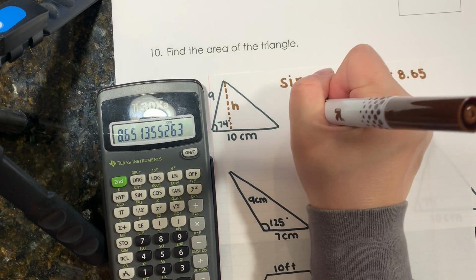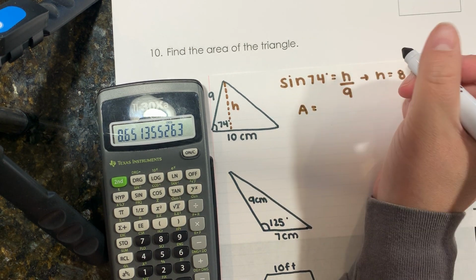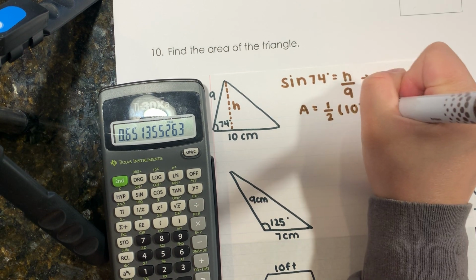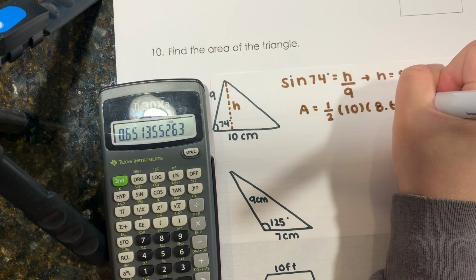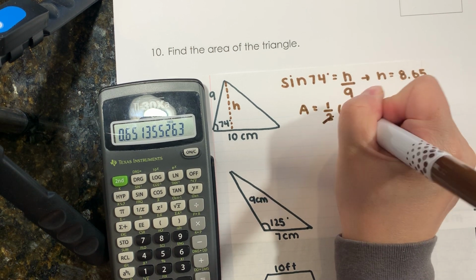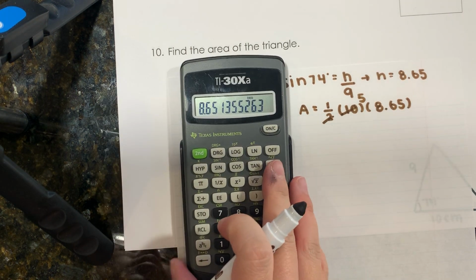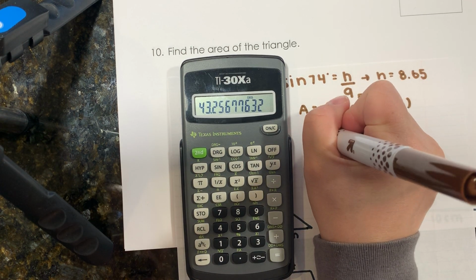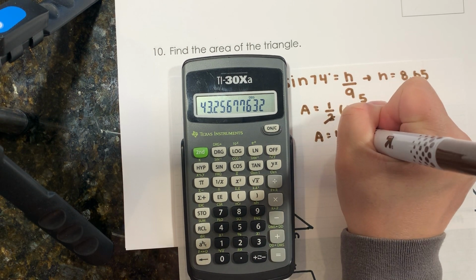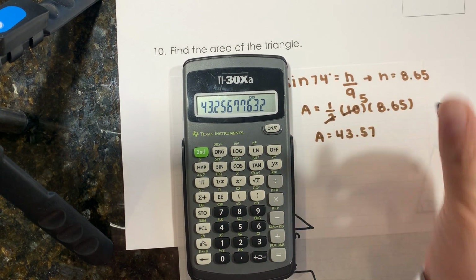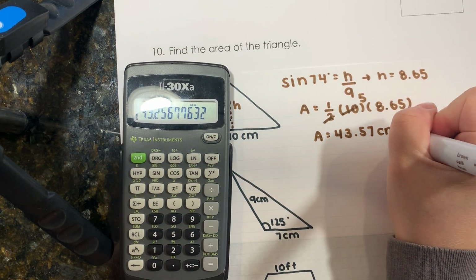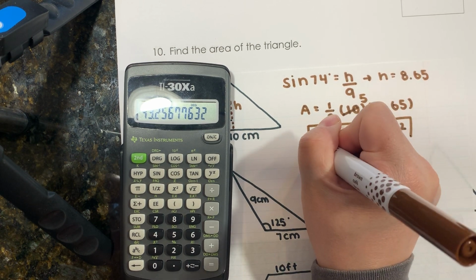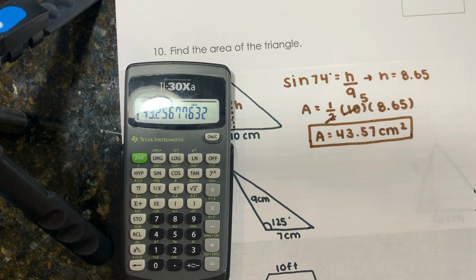So the area of a triangle is base times height divided by 2. So 1/2 the base, which is 10, times the height, which is approximately 8.65. When I divide the 10 by 2, I get 5. So all I need to do is multiply my current height times 5, and that will give me an area of 43.57, and that's going to be centimeters squared. So don't eliminate the height from your calculator when you're evaluating.